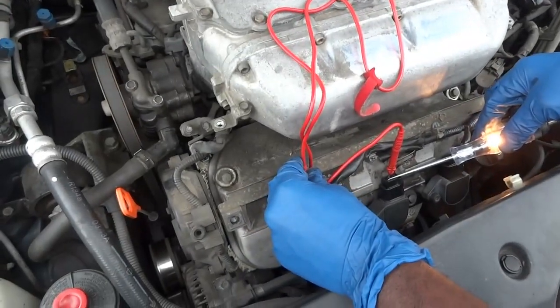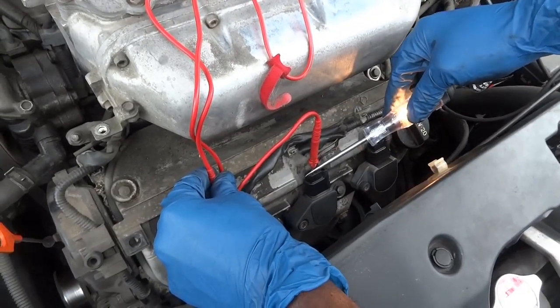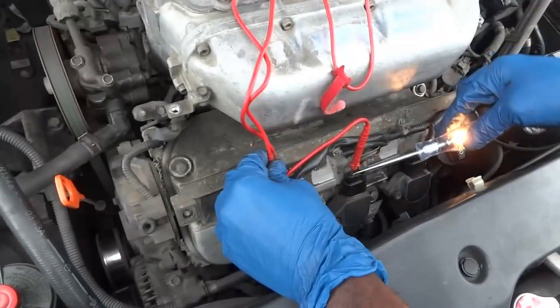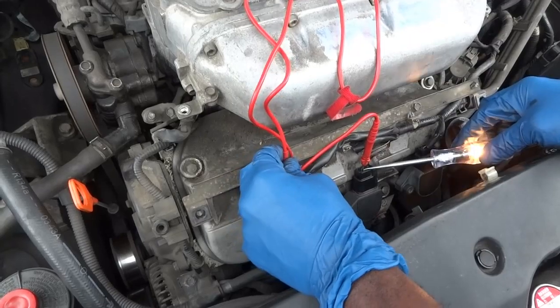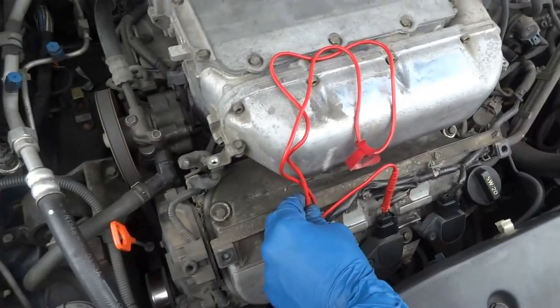So when I lose power, it kind of shakes a little bit. I don't know if you can tell though. Can you tell the difference? Yeah. You see how it's smoother now? Yeah.